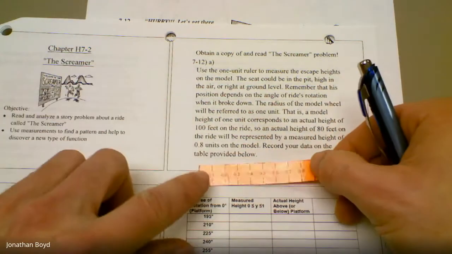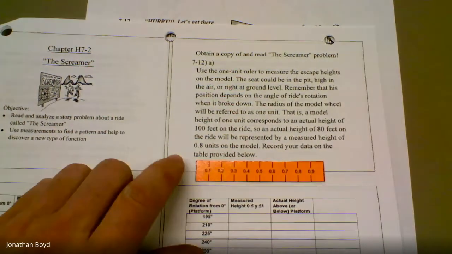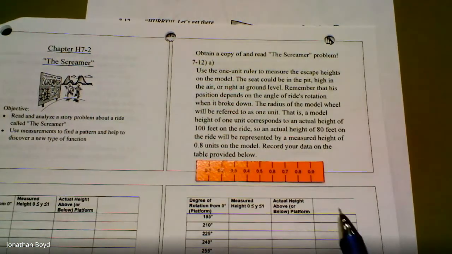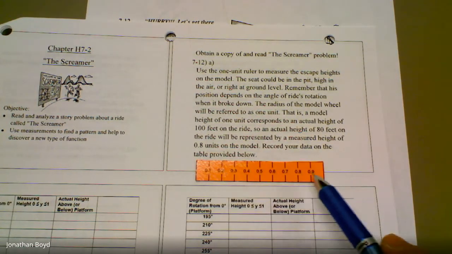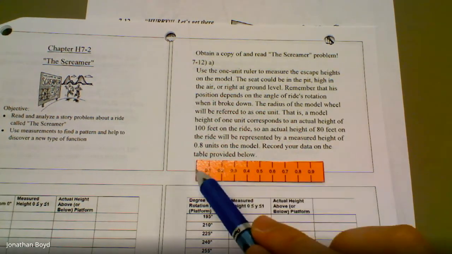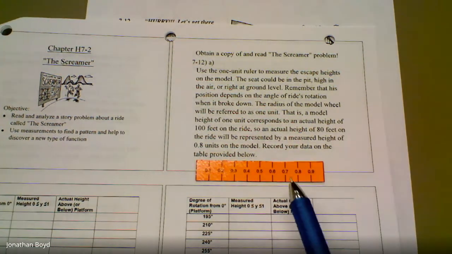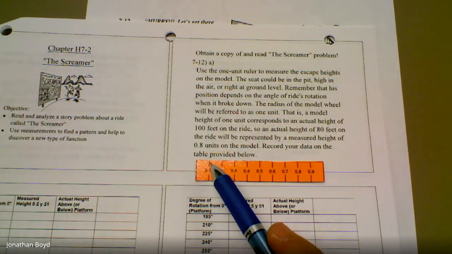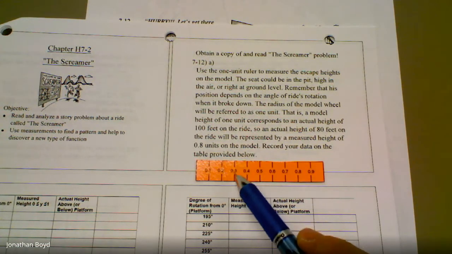So this is what it's referring to, this little ruler. I have it in orange here so it'll stand out for you. What you'll see here is this entire thing is 1 unit. It is equal to the radius of the Screamer model that you'll see on the back side of the resource paper. Each of these, like 0.1, is really going to represent 10 feet in real life. 0.2 is like 20 feet, 0.3, 30 feet all the way across.